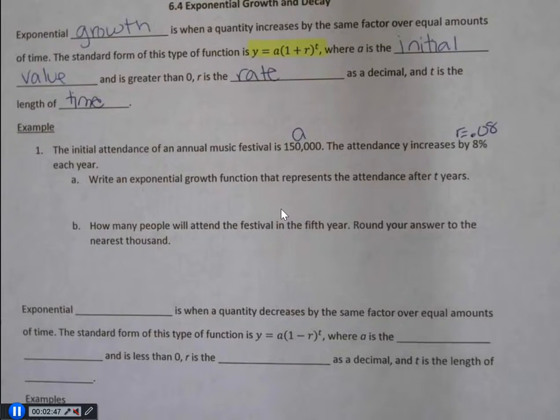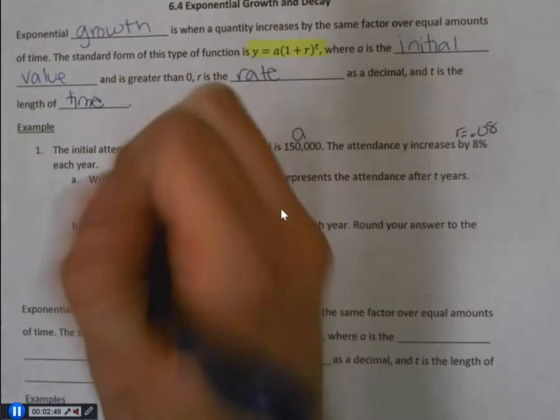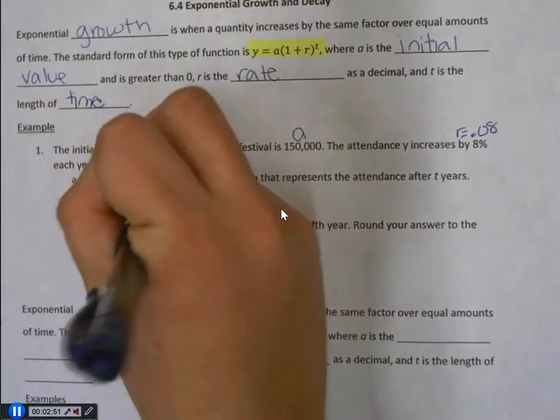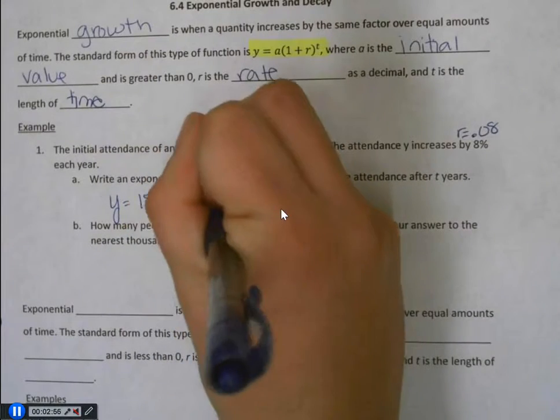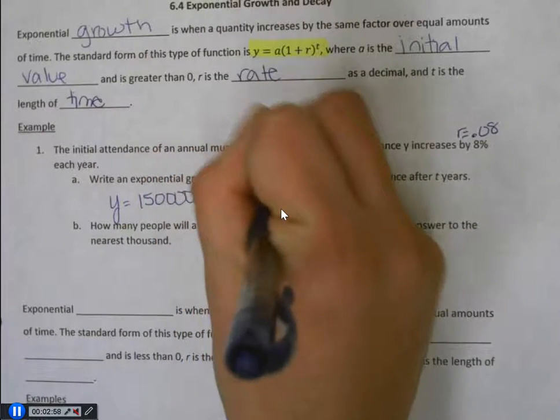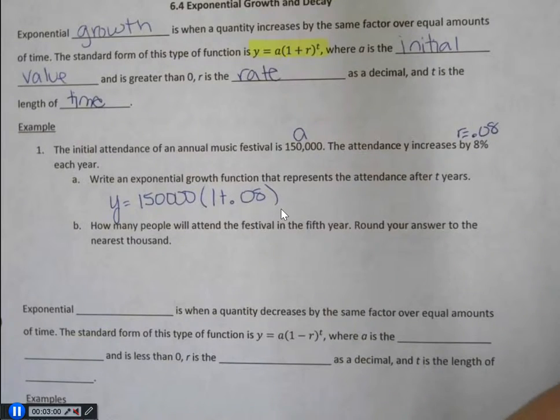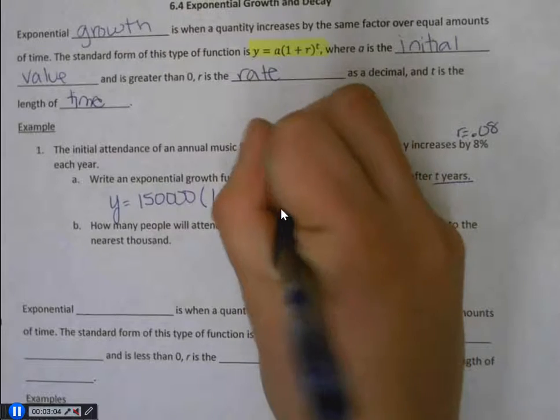So then I'm going to plug this into the equation I highlighted in yellow. So I'm going to have y equals 150,000. And then in parentheses, I'm going to have 1 plus 0.08. And then I don't know time. It just tells me it's t years. So my exponent here is going to be t.